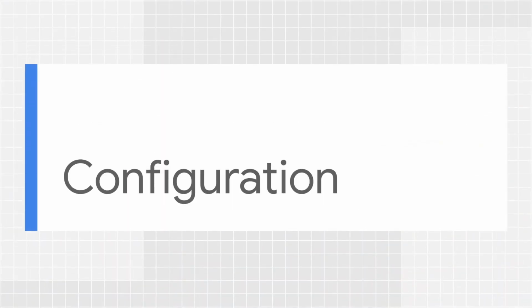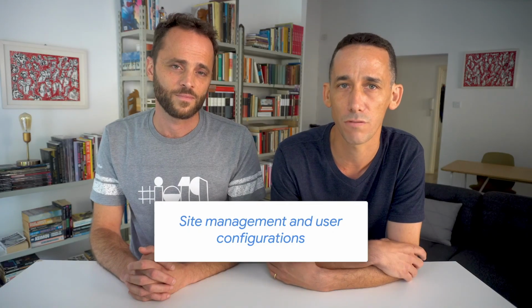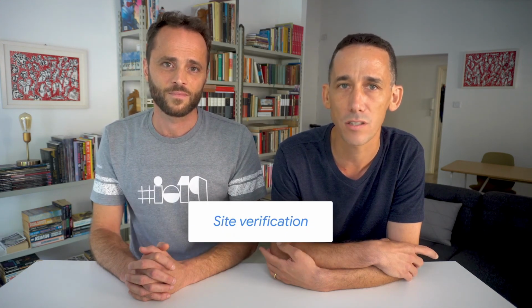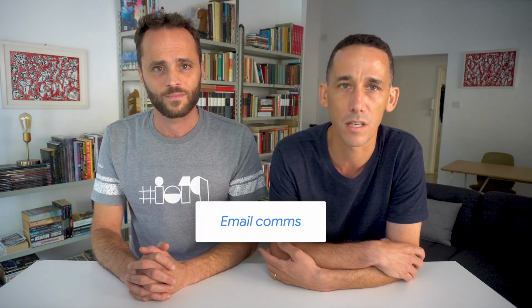Accounts is the group responsible for managing site and user configurations. Their primary goal is to help site owners verify their sites and get access to their accounts, and of course, to prevent anyone who is not a site owner from seeing your Search Console information. This group also handles all the emails that you receive from Search Console. They do that for dozens of other types across all the different reports, making sure you never miss an important change or update.